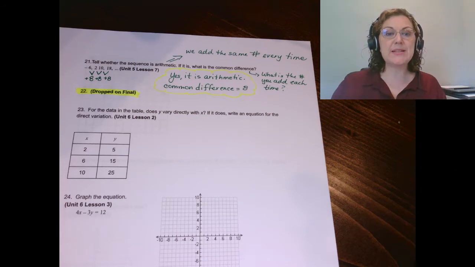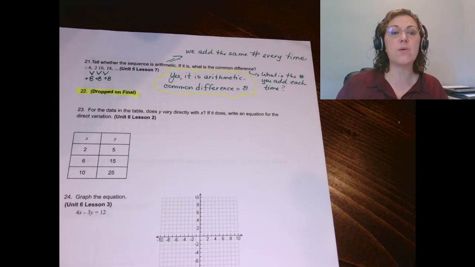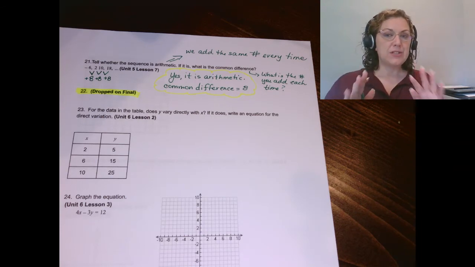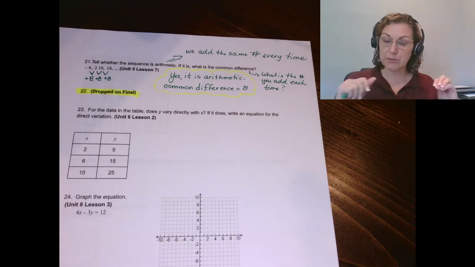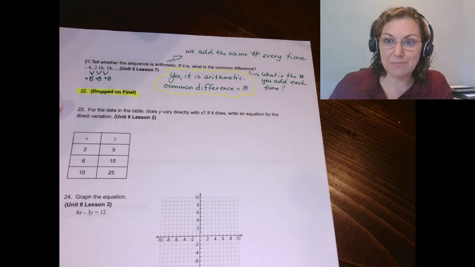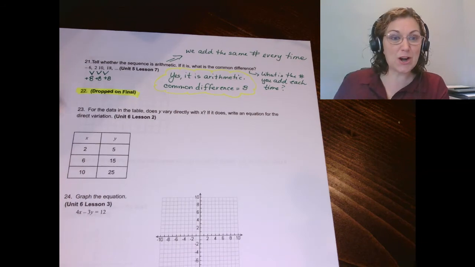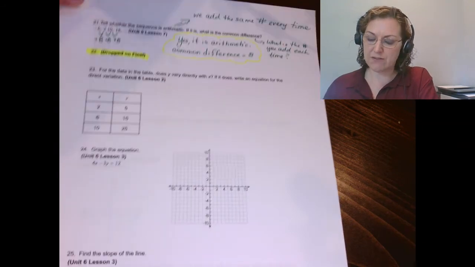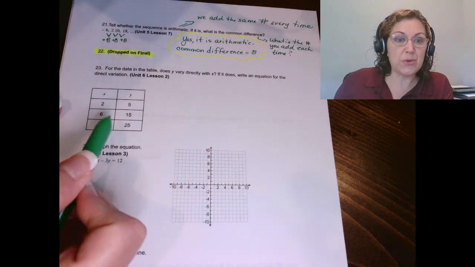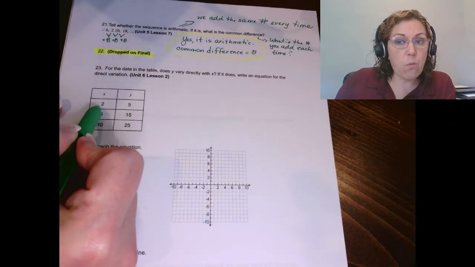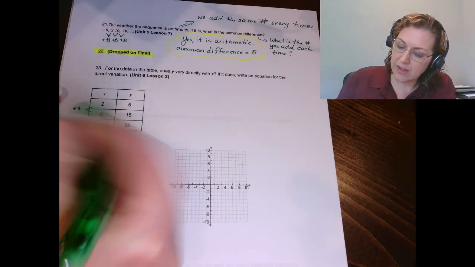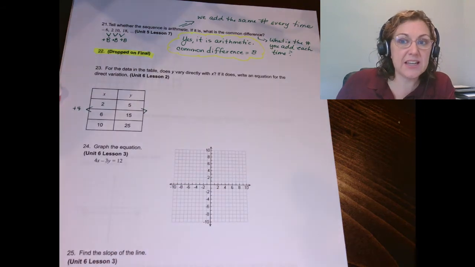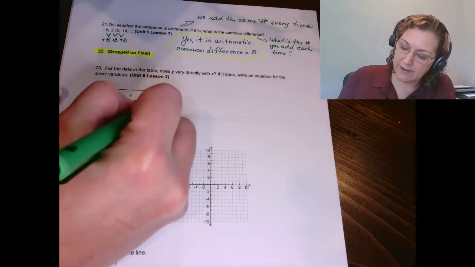So 23 is asking us, does y vary directly with x? If so, write the equation. So here's what we've got to look at. Do you remember how we looked at the increase amount each time? We're going to do that again. Because it's written in a chart, it's going to be super easy for us to organize our information. What did we add to 2 to get 6? We added 4. And what did we add to 5 to get 15? We added 10. Good.